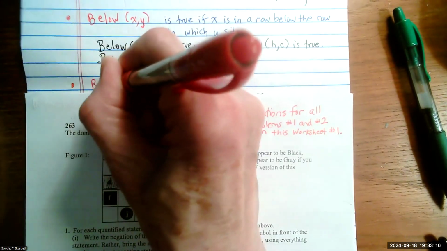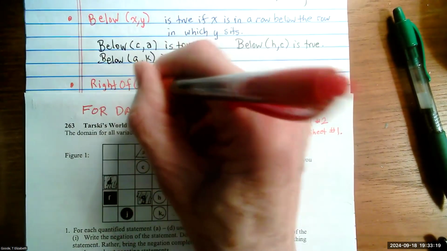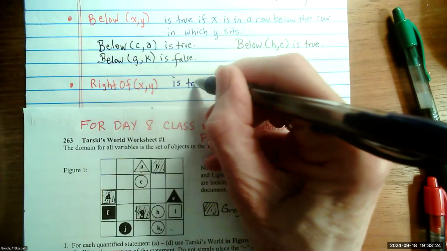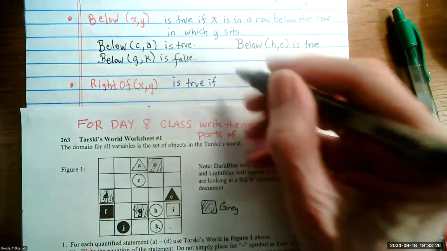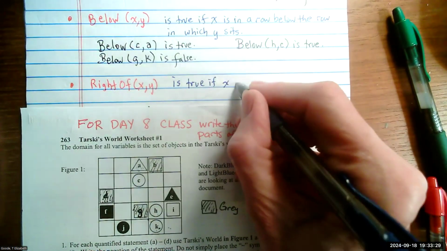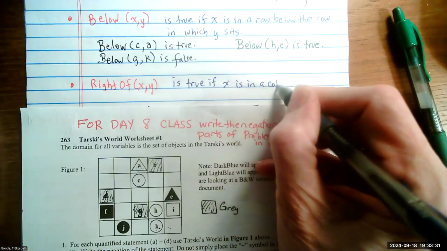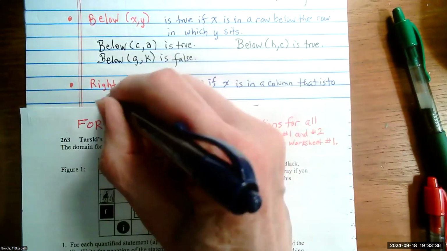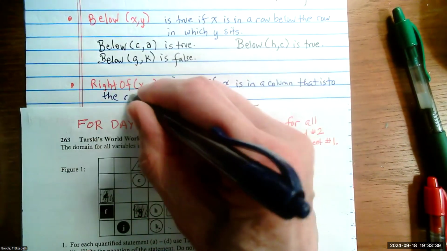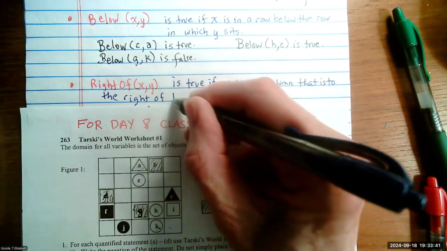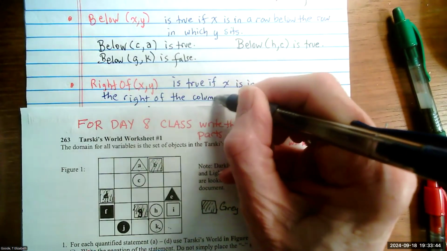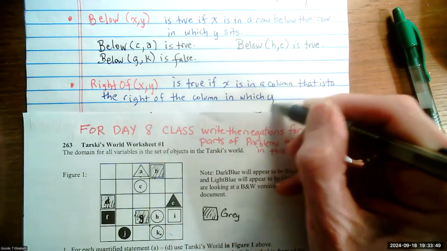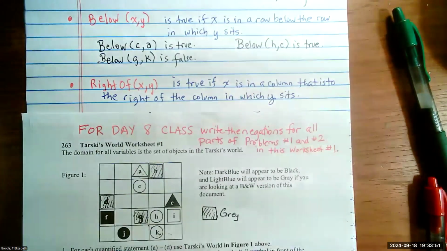So right of x, y is true if x is in a column that is to the right of the column in which y sits. So it's about the columns.